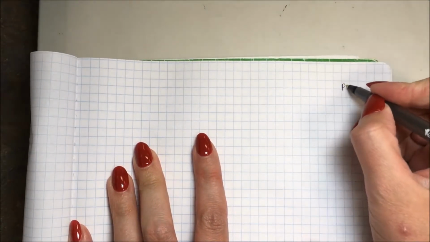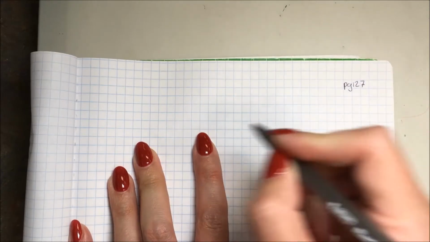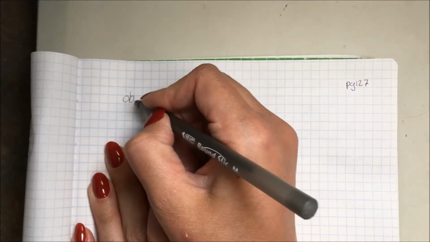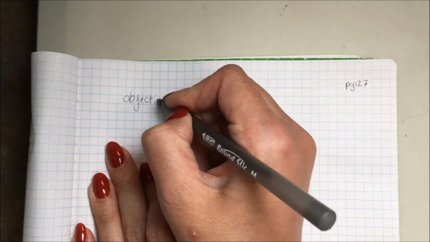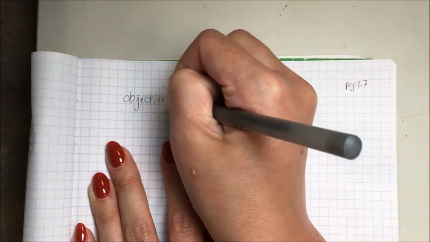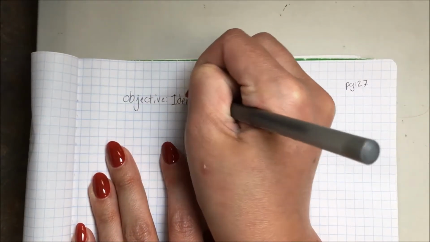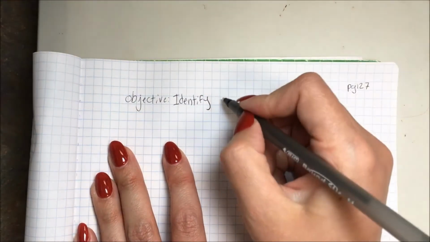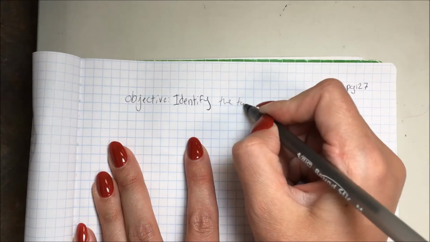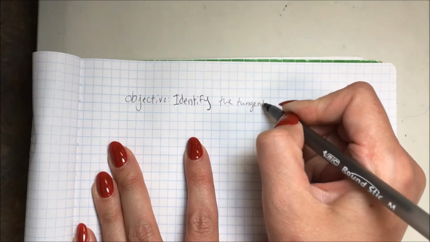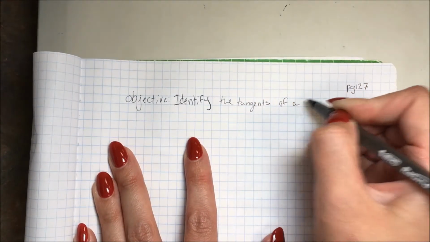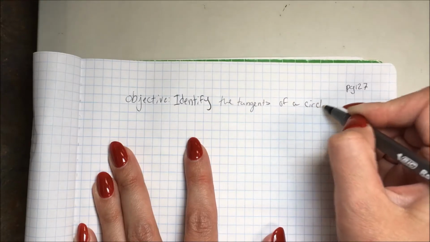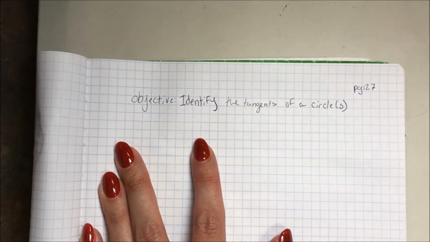We're on page 127. Our objective is to identify the tangents of a circle. And circles as well.